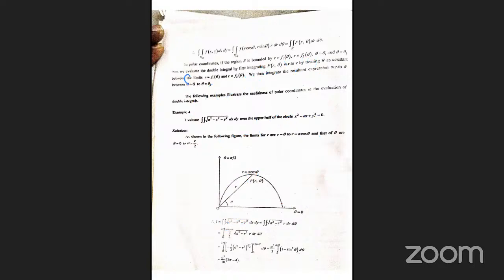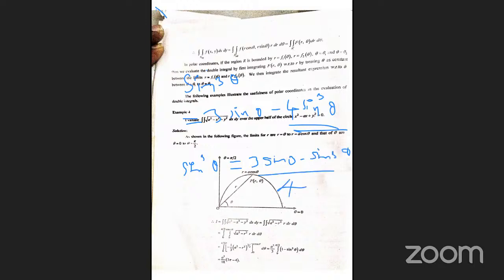So from here we can write sin cube theta equal to what? The sin 3 theta formula is 3 sin theta minus 4 sin cube theta. So from here, sending terms to the other side, sin cube theta equals (3 sin theta minus sin 3 theta) by 4.